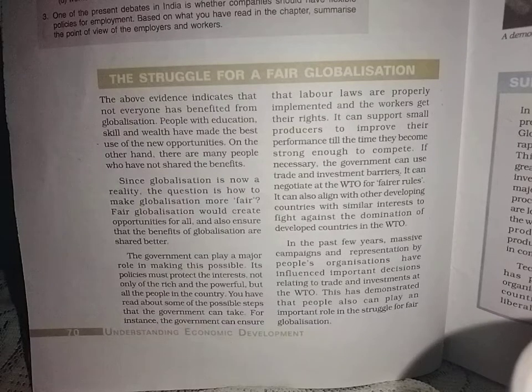Since globalization is now a reality, the question is how to make globalization more fair. If globalization is the only way, then how to make globalization a good way? Fair globalization would create opportunities for all and also ensure that benefits of globalization are shared better. If you want to make globalization fair or good, then you have to make the share in a good way. You have to share its profit or its benefit among all the people equally.